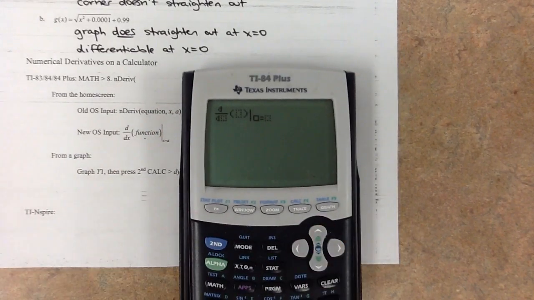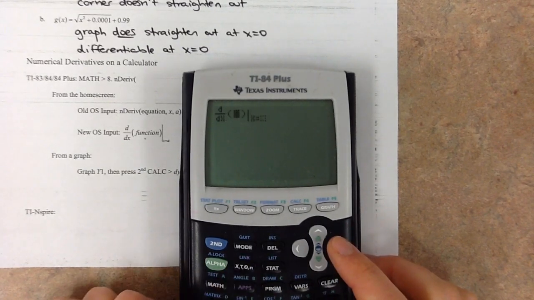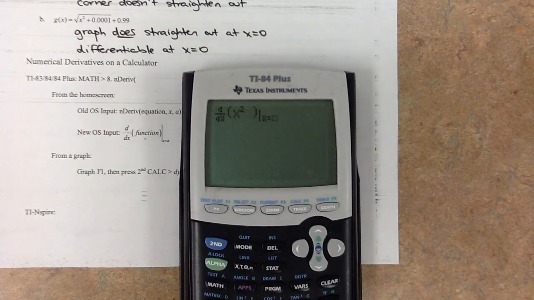If you've got the new operating system, you plug everything right in. So we want the derivative with respect to x. So you type that in here, and then you can type in your function, x squared, and then over here, that's when x equals, then we can type in 1. And when you hit enter, it just takes the derivative for you. So this is something, hopefully you remember, we've seen this one before, but the derivative of x squared when x equals 1 comes out to be 2. And our calculator can do it, obviously, in fractions of a second. So that is the 84 plus. We've got the commands right there.